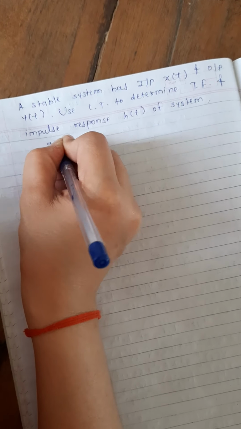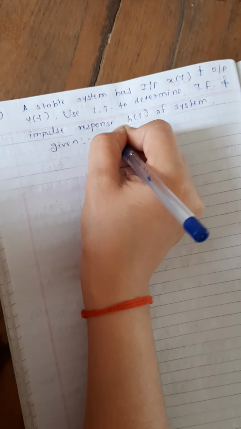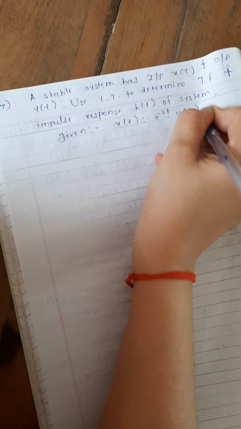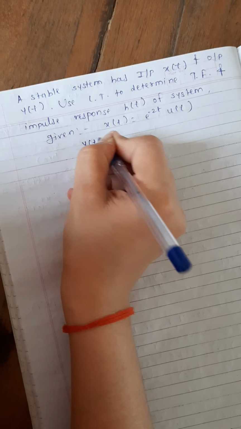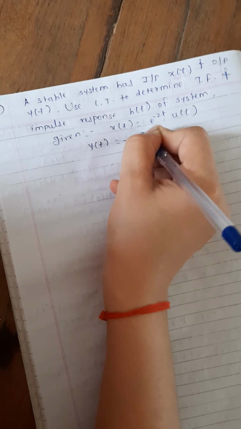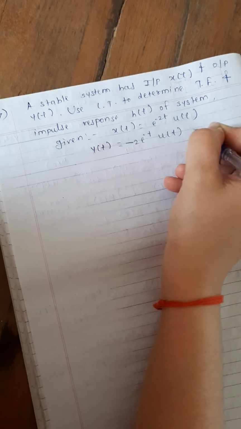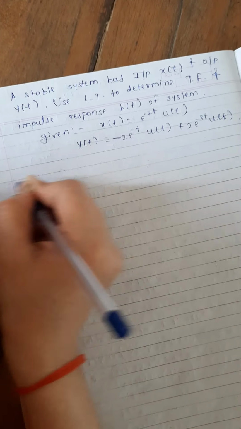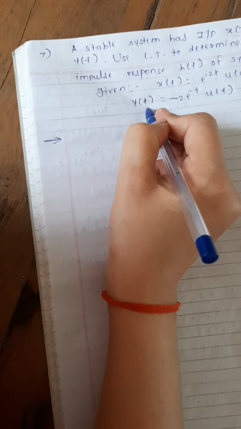So what is given? x of t is e raised to minus 2t u of t, and y of t is minus 2 e raised to minus t u of t plus 2 e raised to minus 3t u of t. Now we take the Laplace transform of input and output, that is these two functions.